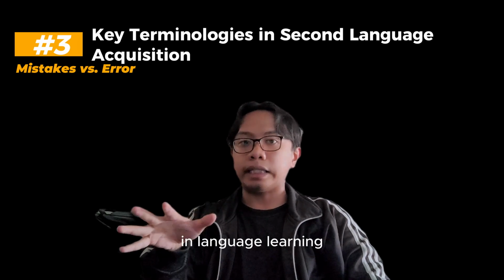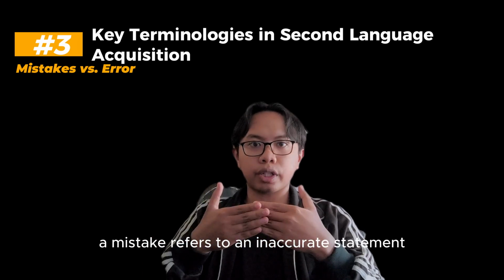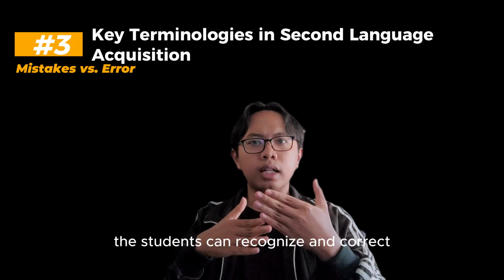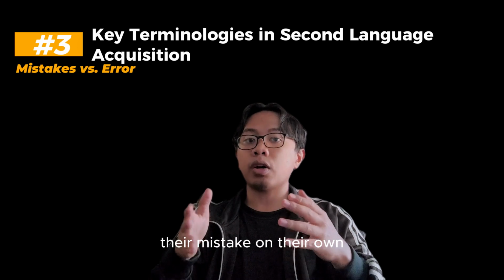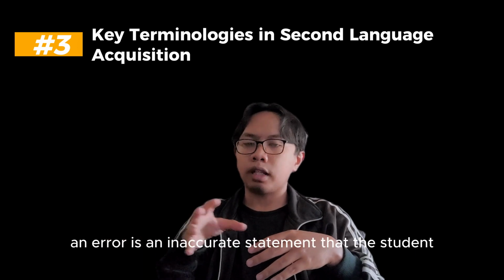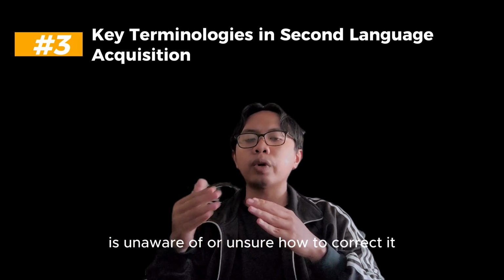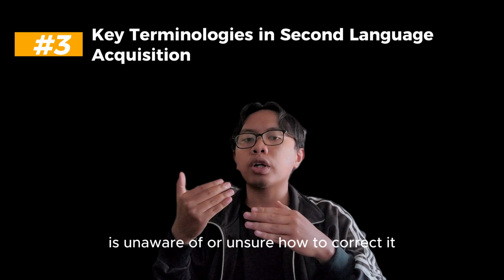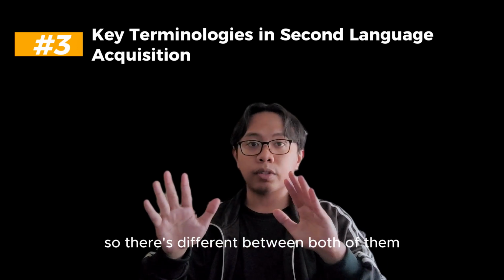In language learning, a mistake refers to an inaccurate statement that students can recognize and correct on their own. On the other hand, an error is an inaccurate statement that the student is unaware of or unsure how to correct. So there's a difference between both of them.